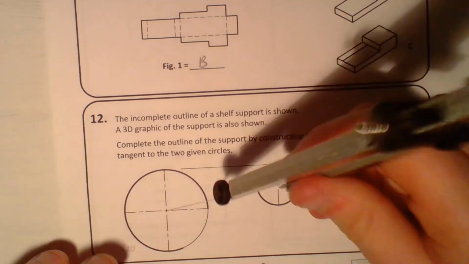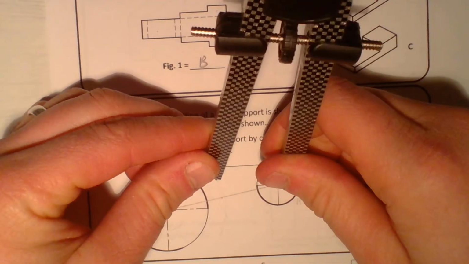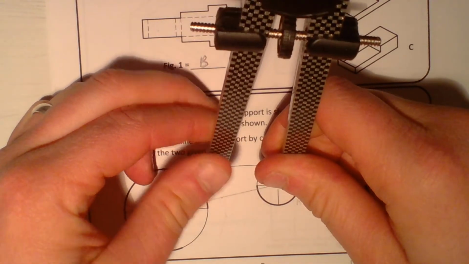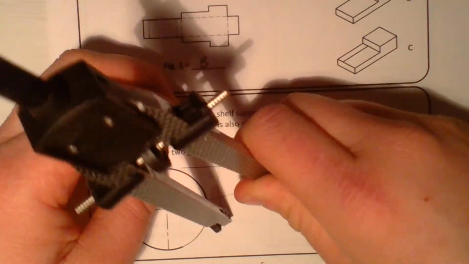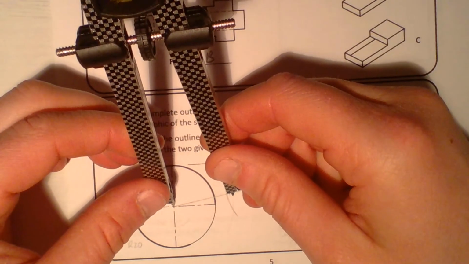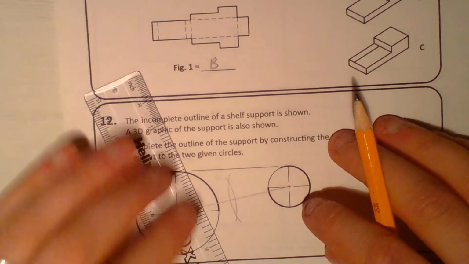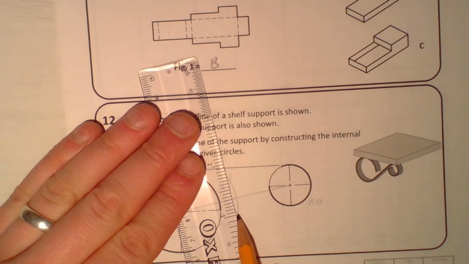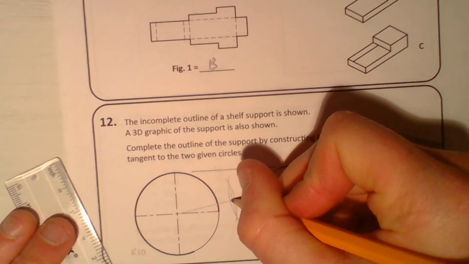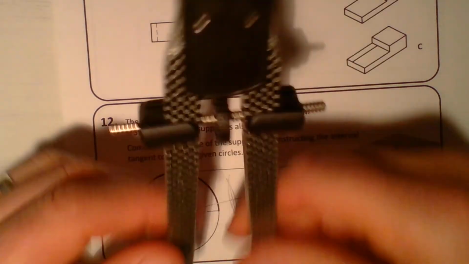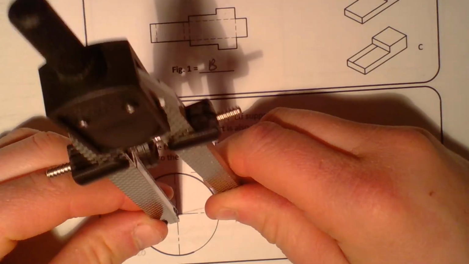We then bisect that line. Set your compass to more than half, swing an arc, and swing an arc. The two arcs crossing give you a point. Join those two points, so that is the center point of the line. Draw in a semicircle.